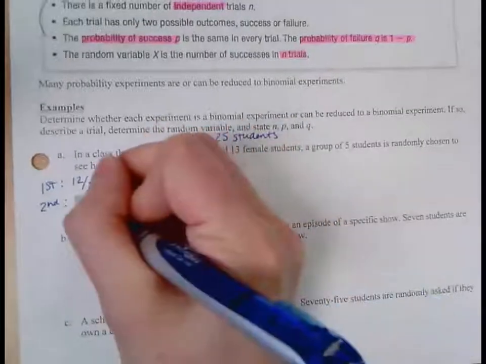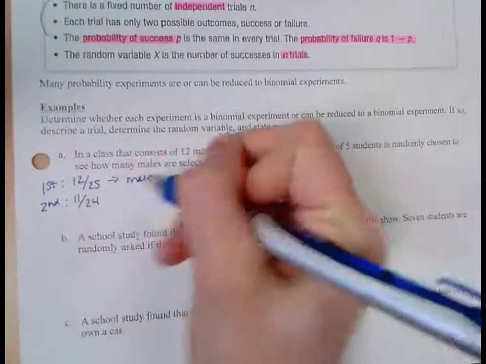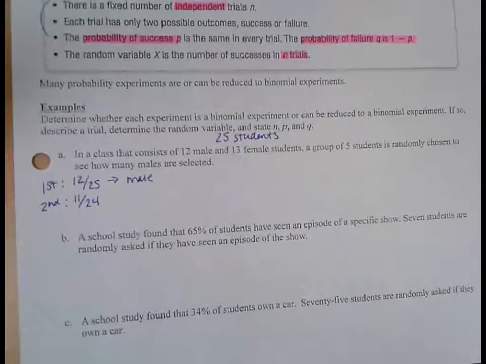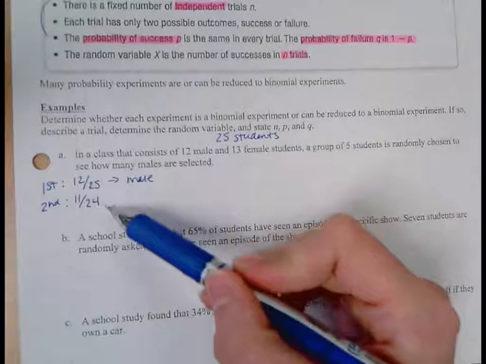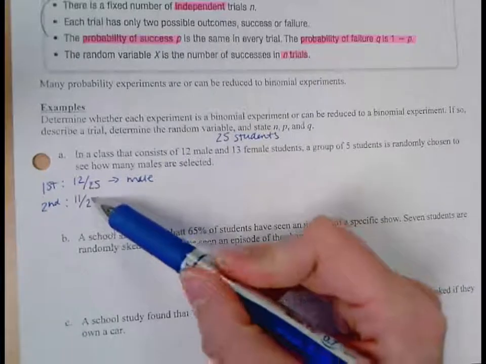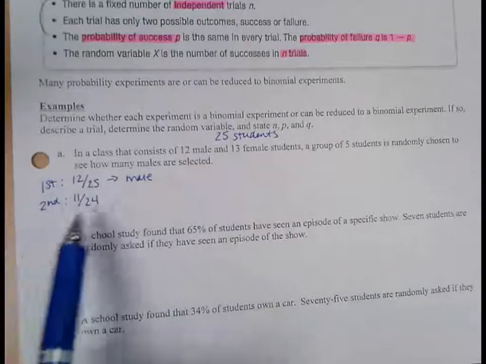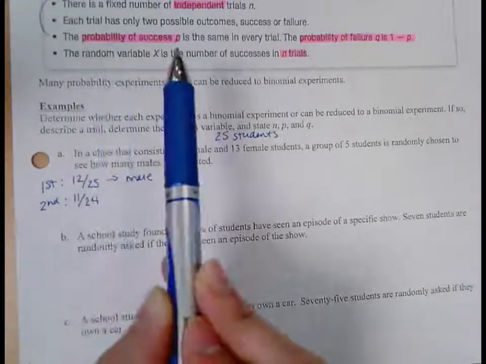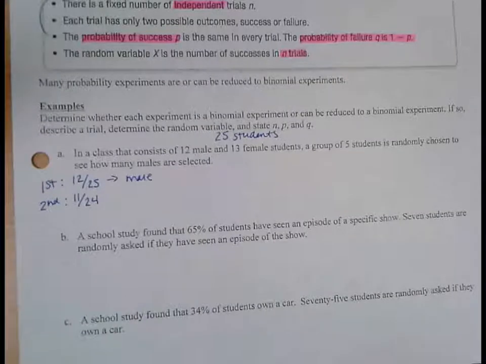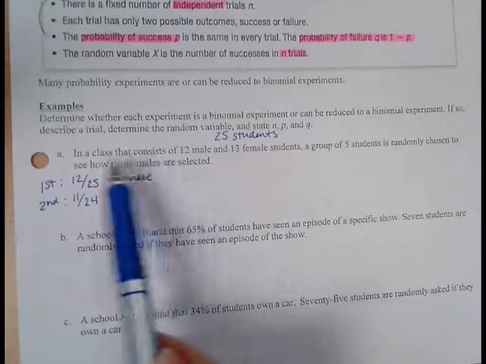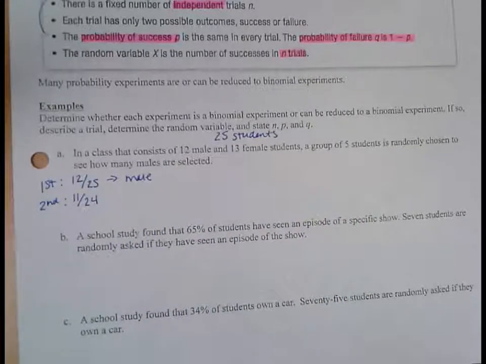Yes, so the next probability of choosing a male, if the first one was a male, would be 11 out of 24. Even if the first student I chose was a female, the probability would still change because I now only have 24 students. We're not putting the students back because we're choosing 5 different students. So this is a case where the probability of success is not the same in every trial. The probability of choosing a male student changes after every trial. So therefore, it is not a binomial experiment.